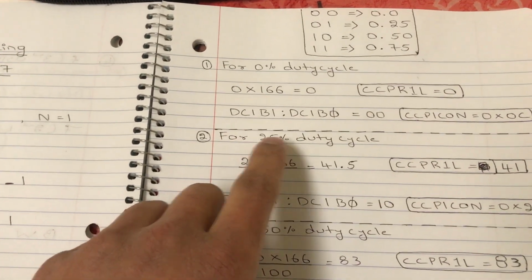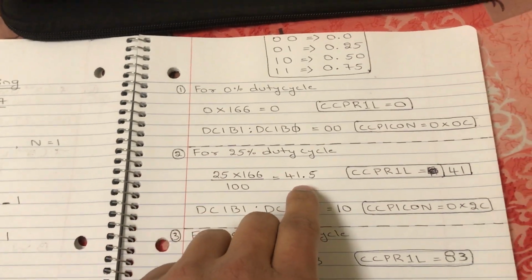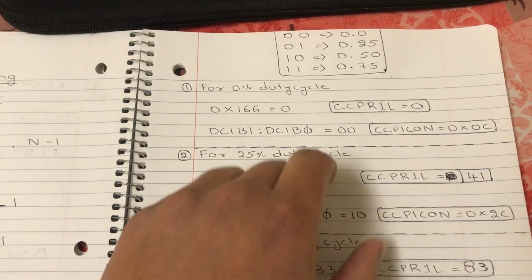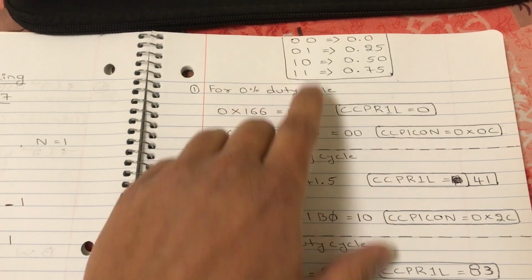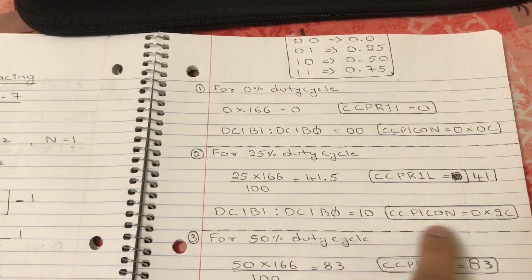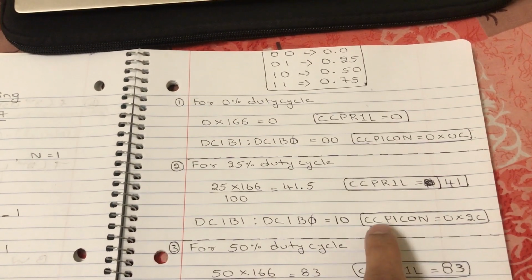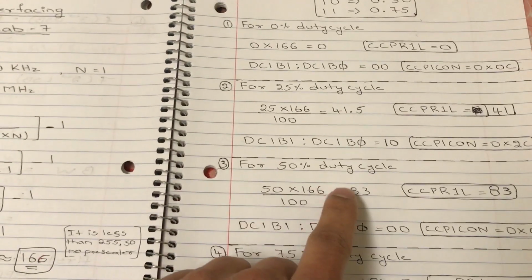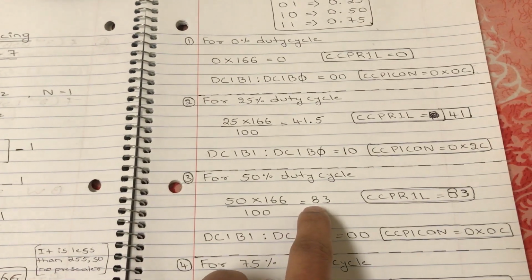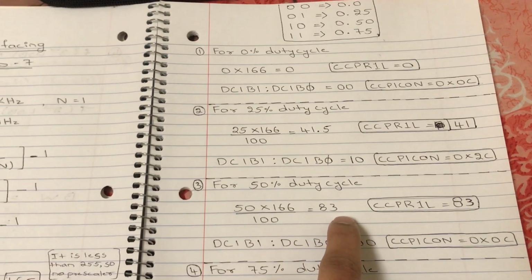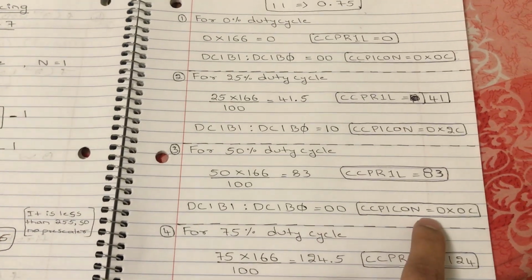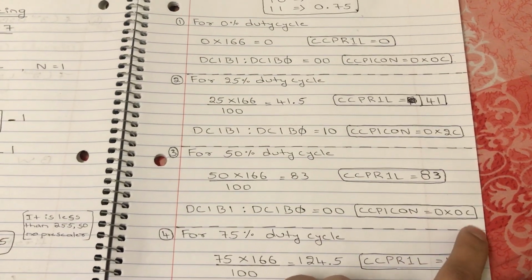For 25% duty cycle we have got the value as 41 and we have a decimal of 0.5, so we have taken 10, so that is 2C in the CCP1CON. Next, for 50% duty cycle we have got the value as 83 and we have a decimal of 00, so we have taken CCP1CON as 0C.